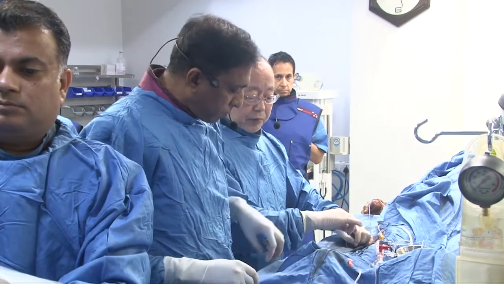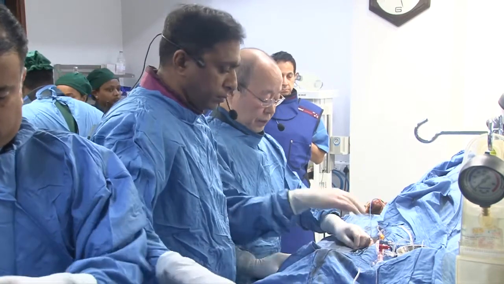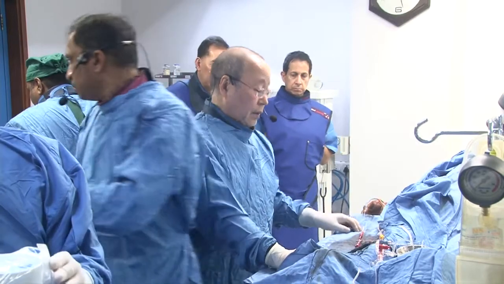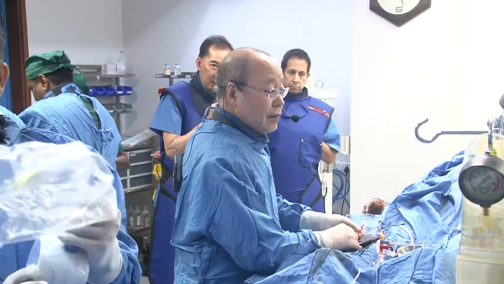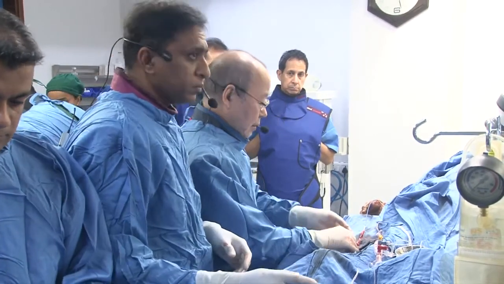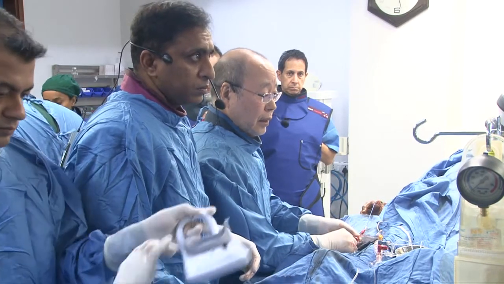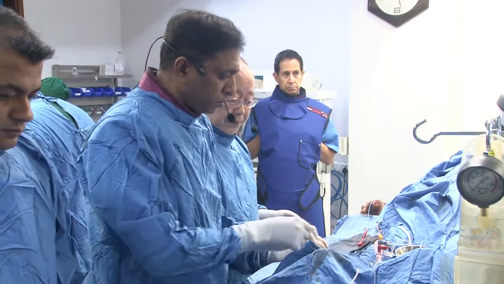I want to remove this one. So Dr. Saito, the panel asked what you are looking for from the intravascular imaging. You're looking for calcium, the length of the lesion, what else? I think there should be some calcium, not so much, but some calcium.